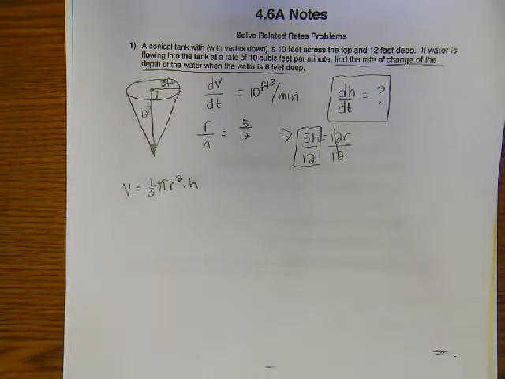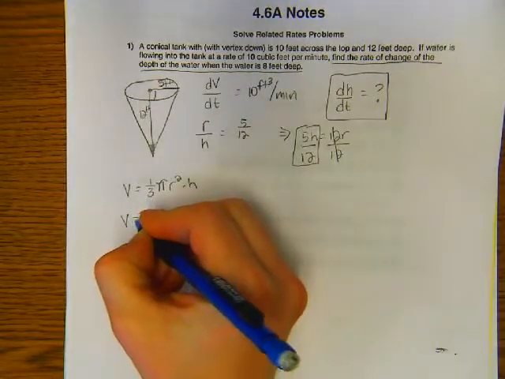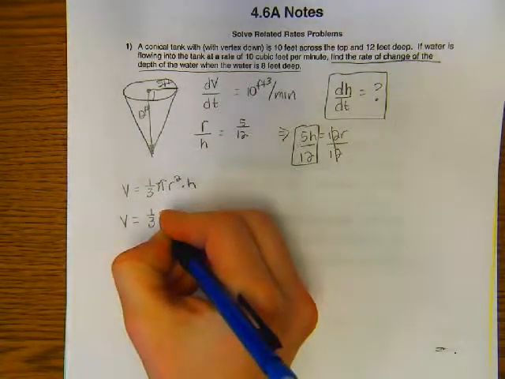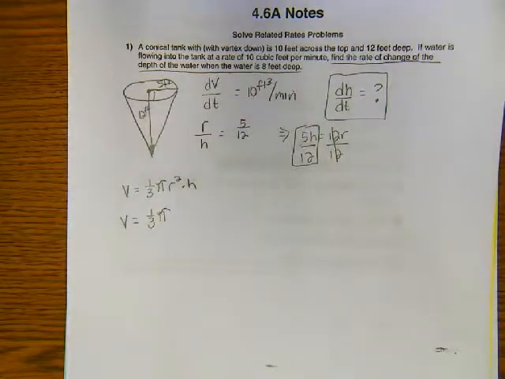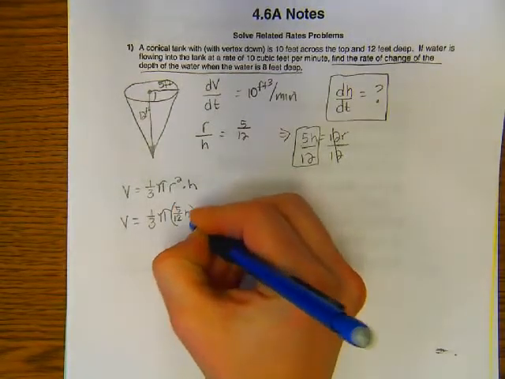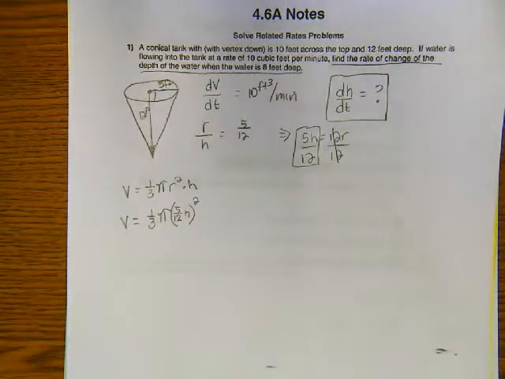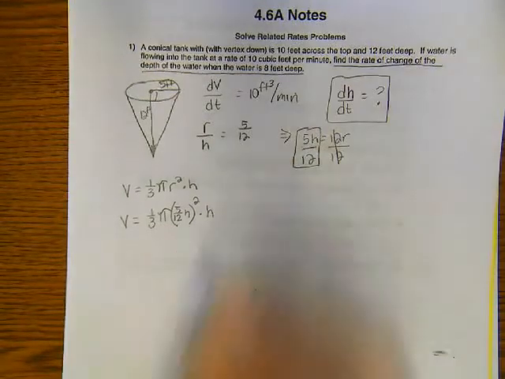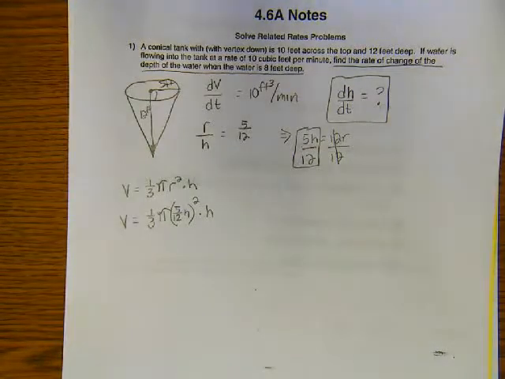All right, so can you guys tell me then, let's rewrite our volume formula. It's 1/3 pi r squared. What are we going to write? 1/3 pi, 5/12 h. Can you put parentheses and square it? Because it's the whole radius, right? Times what? h. All right, now this is where we have to think really hard and do some mental math. So, what's 5/12 squared?